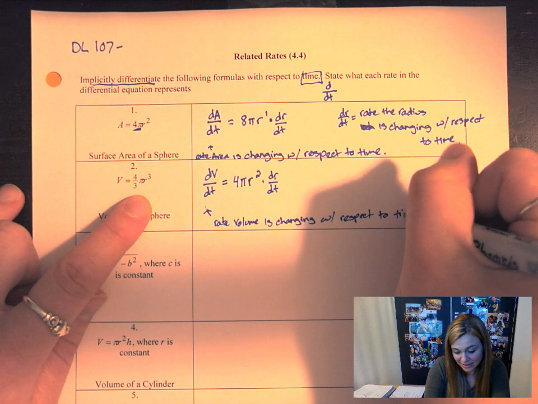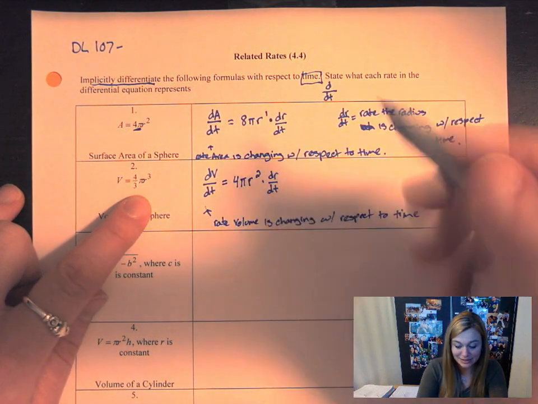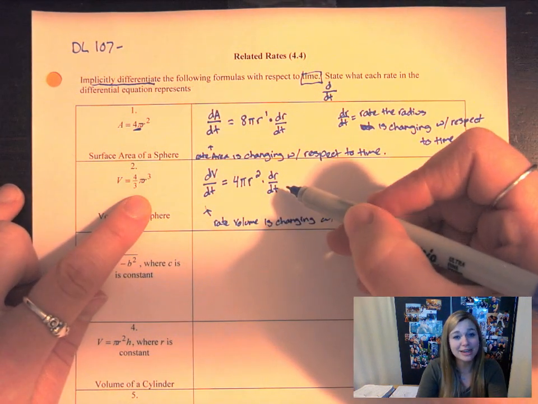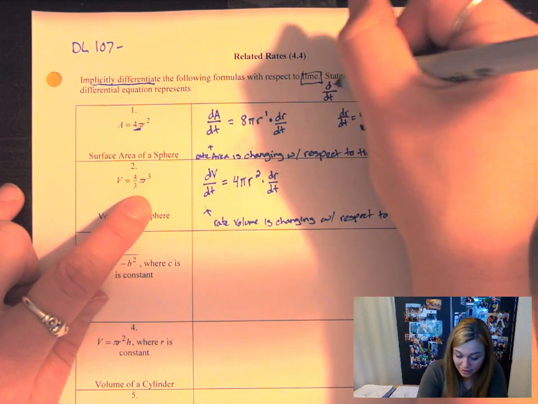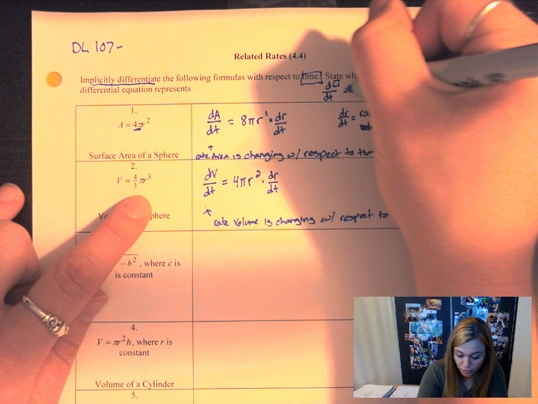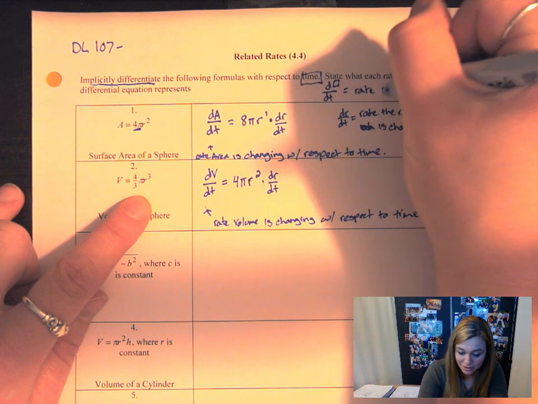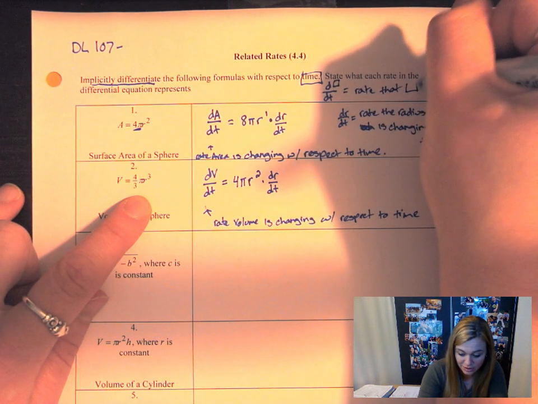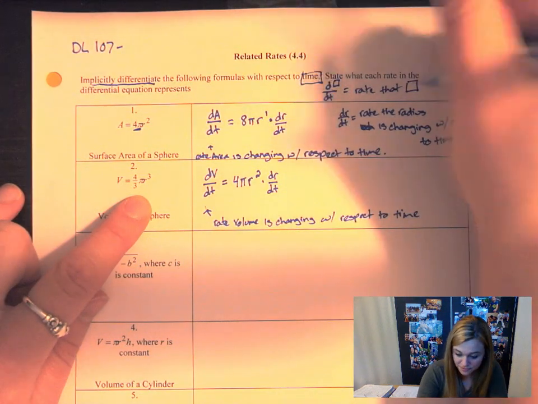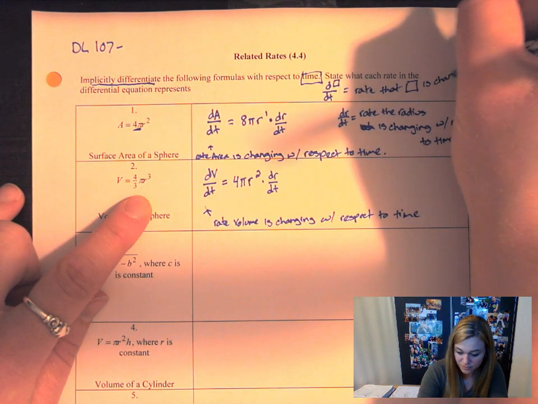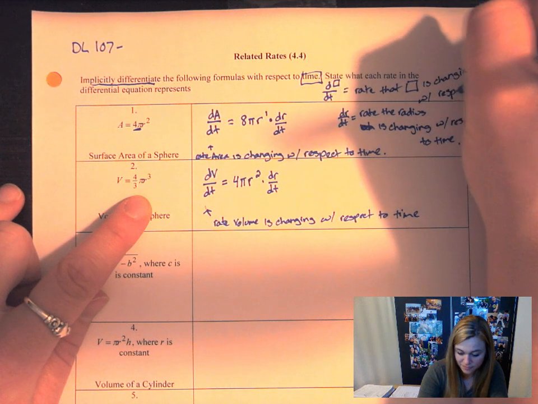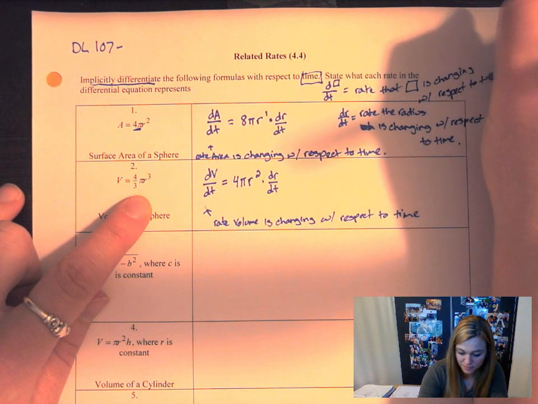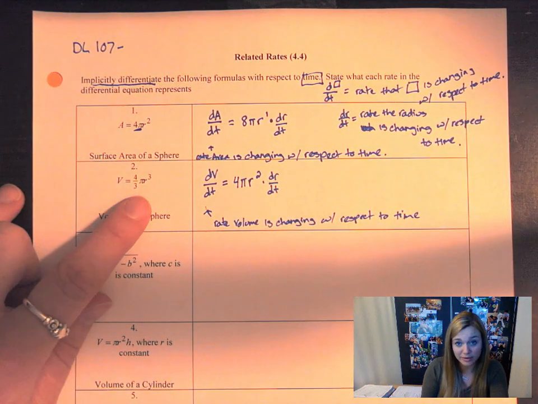And I'm actually going to stop writing this now because this dr/dt is going to be the rate at which the radius is changing with respect to time. All of these are going to be the rates that whatever that first thing is changing with respect to time. So I can say that about every single one of these.